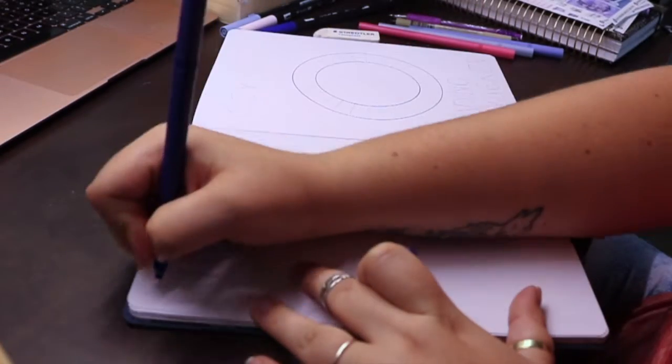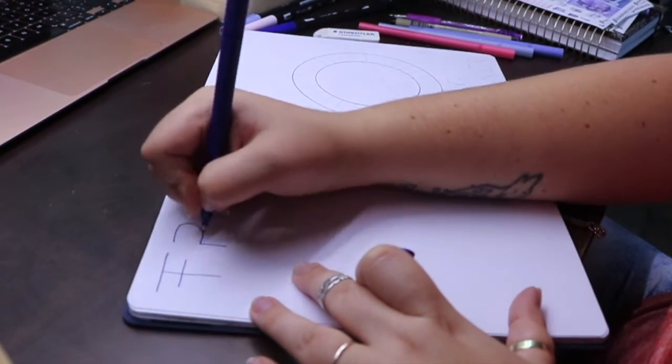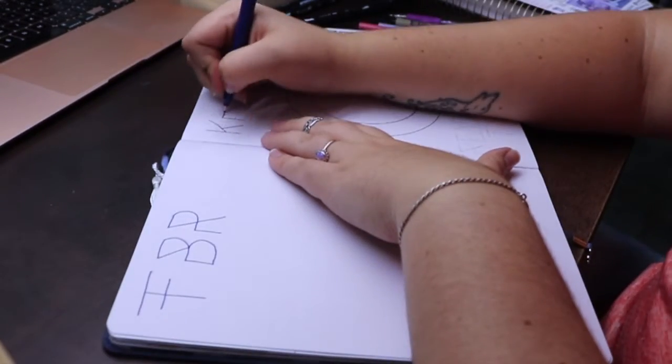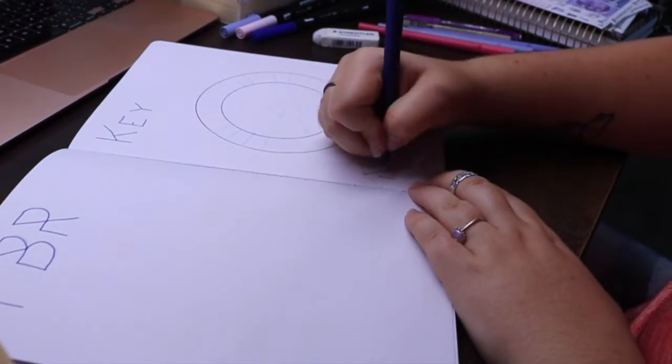So now on to the actual spreads. We have our TBR on the left, and I do go back in later and fill this in and add some more decoration. Actually, I do all the decorations mostly at the end. This is just blocking it all out.